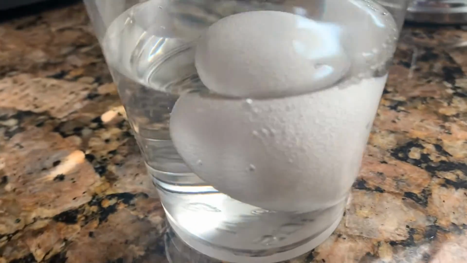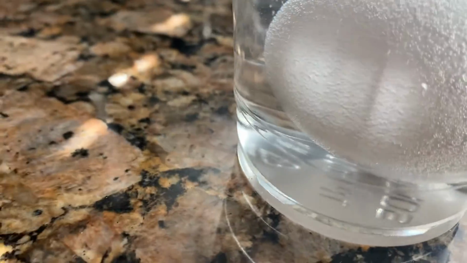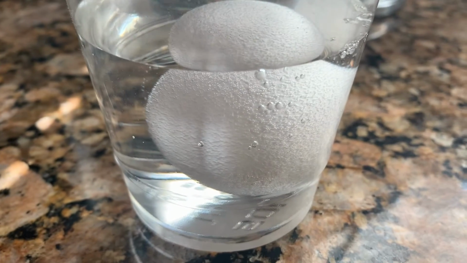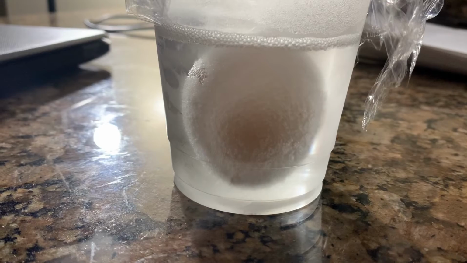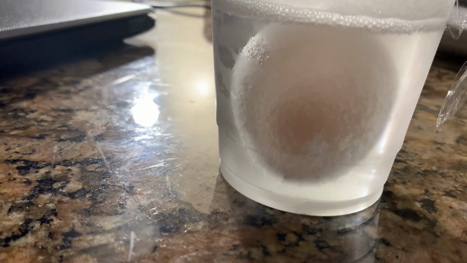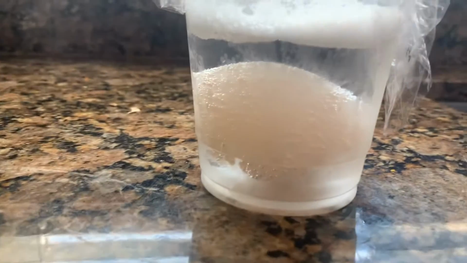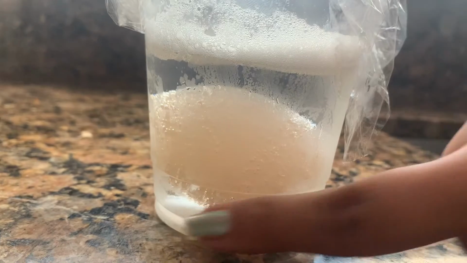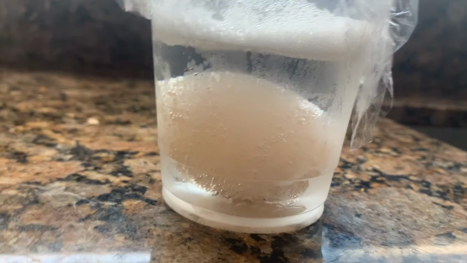You can see that there's bubbles starting to form almost immediately, so this is the chemical reaction taking place. There's some carbon dioxide gas going up to the top. After a few hours, it's a little translucent. You can see the yolk through the shell. And the next day, you can still see the chemical reaction taking place, some bubbles floating to the top, and this egg shell continuing to dissolve.